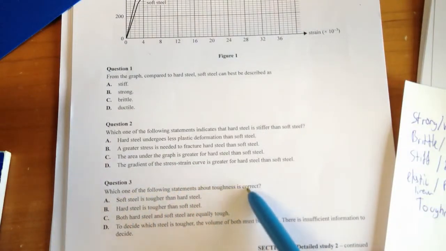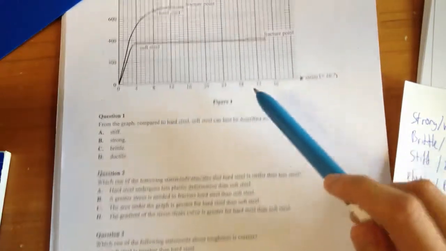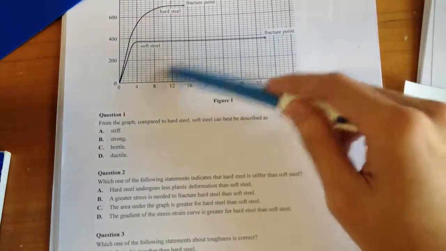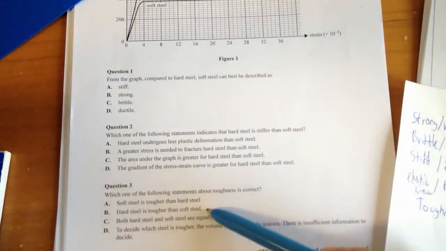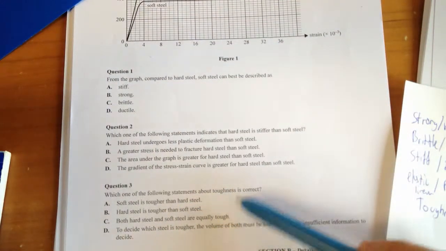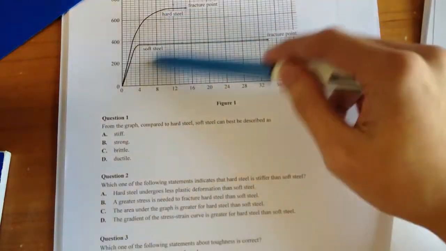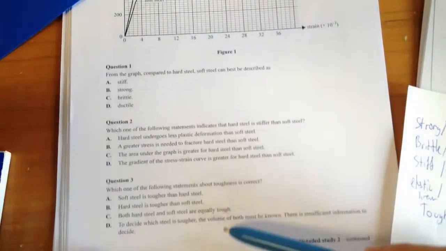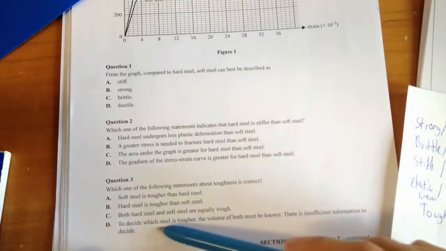Which of the following statements about toughness is correct? Soft steel is tougher than hard steel. Yes, that's true. Because that's all the area here. Just quickly over it. Nah, that's not true. Nah, because the area of hard steel is much less than the area of soft steel. We don't need to know the volumes to know the toughness. Because toughness is independent of volume.